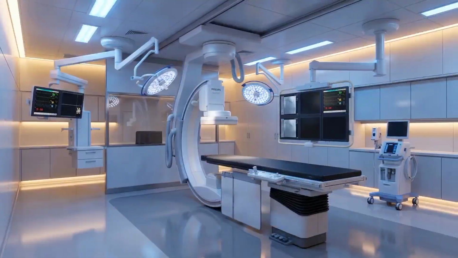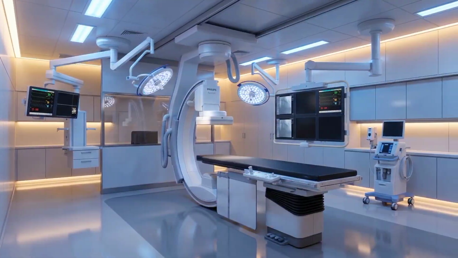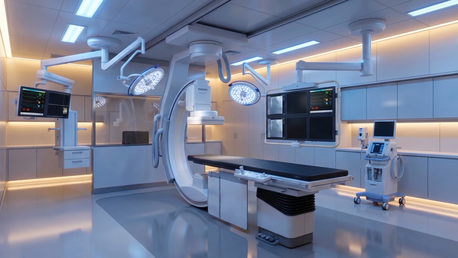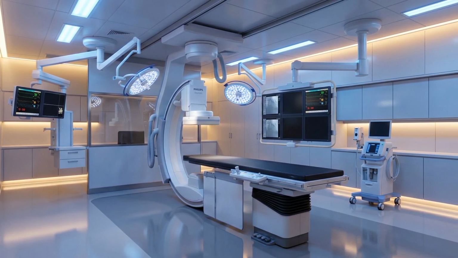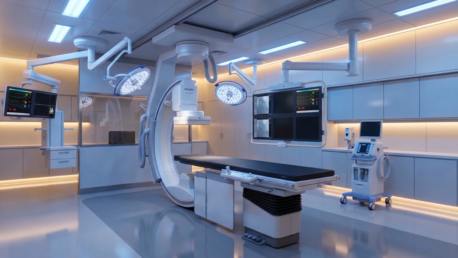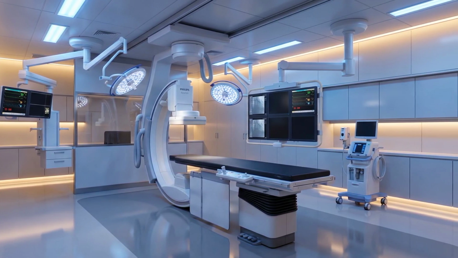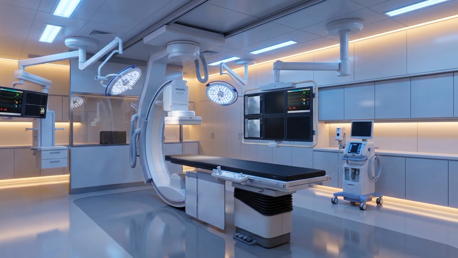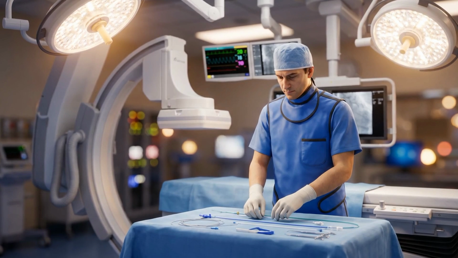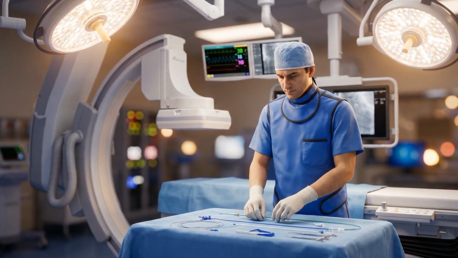Instead of open heart surgery, doctors can access the heart or blood vessels using thin tubes called catheters. Now imagine entering a cath lab. At the center, you will see a patient lying on a procedure table. Above and around the patient, there is a large machine called a C-arm. See in that image, there is a C-shaped machine. That is called a C-arm. This is an X-ray imaging system that can move around the patient and capture real-time images from different angles.